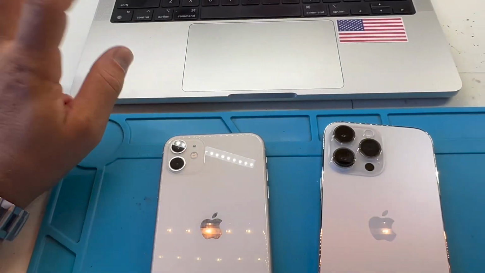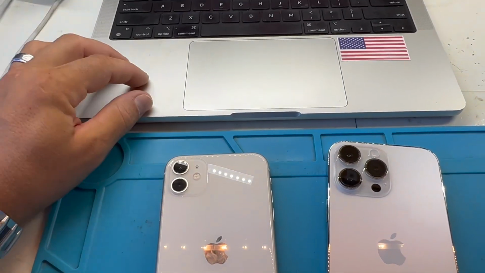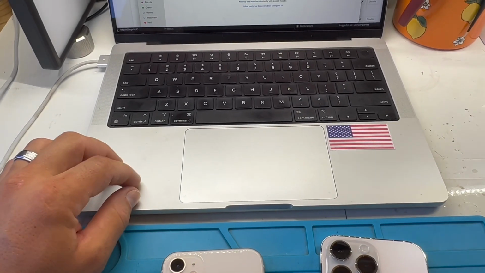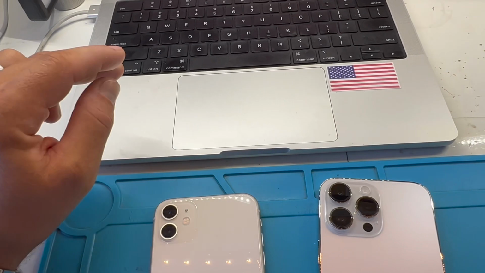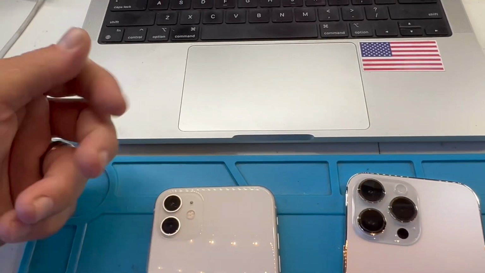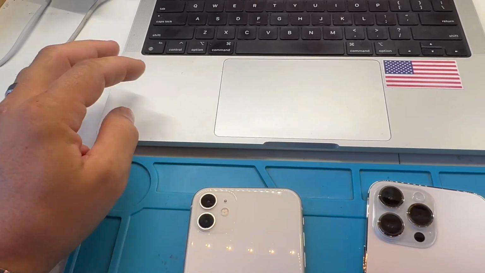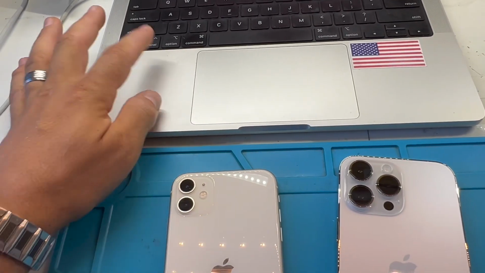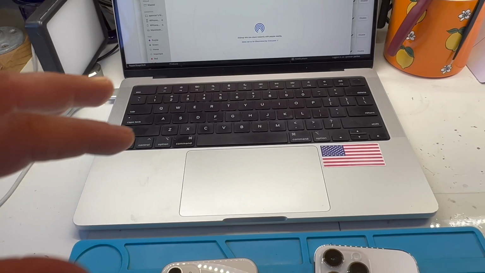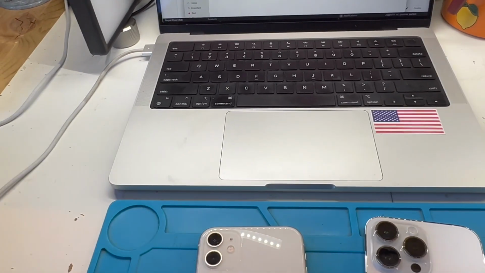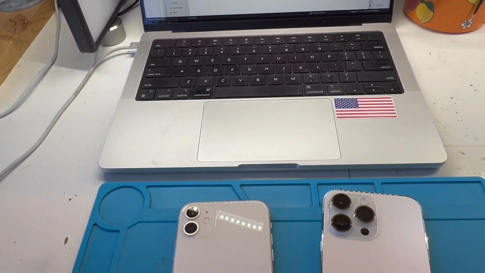If you have a Mac, older versions of Mac OS use iTunes. Newer versions of Mac OS use Finder. You'll find out pretty much when you plug it in. If you have a PC, you're just going to need to download iTunes. The process, once you're in the computer, is pretty much the same.